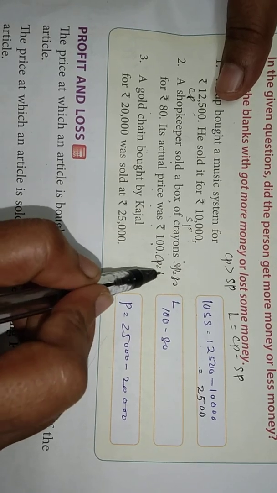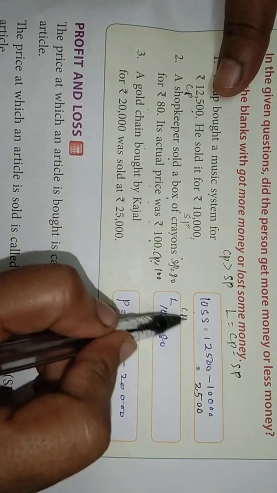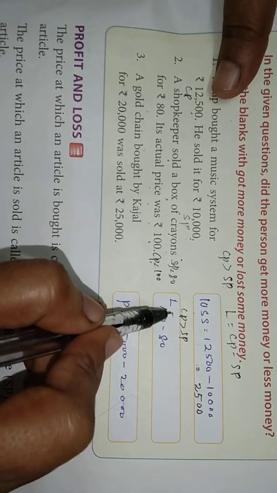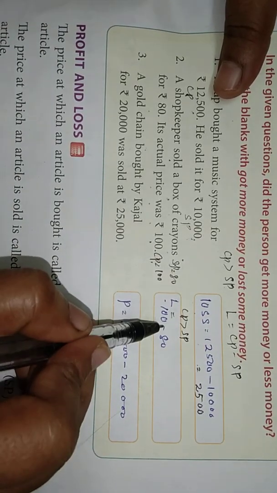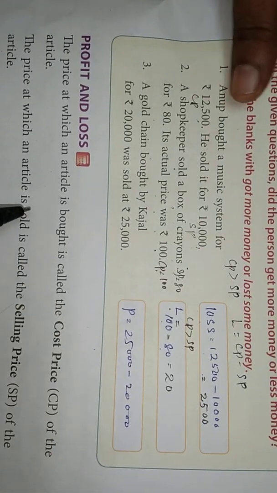Actual price means CP. CP is 100 rupees. So here also CP is greater than SP, that means here also there is a loss. So we can find how much the loss is. 100 minus 80 equals 20 rupees is the loss.